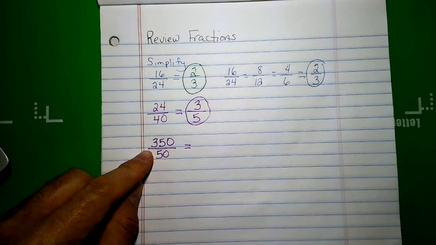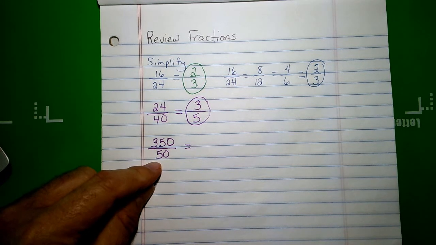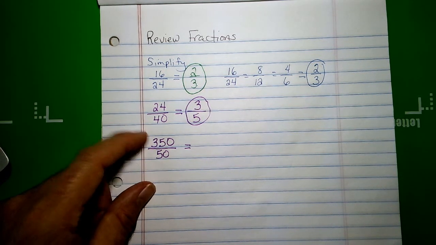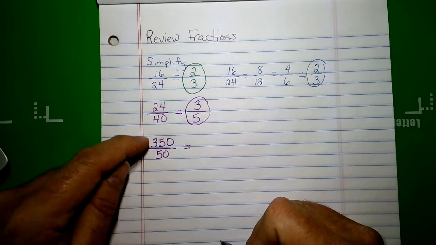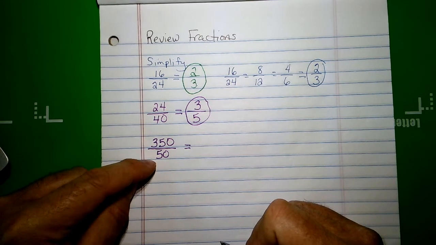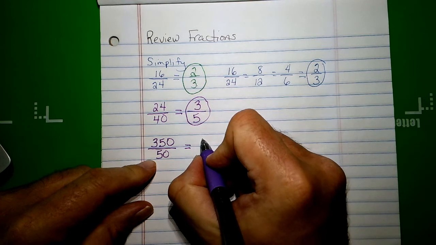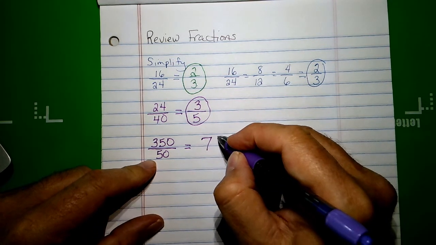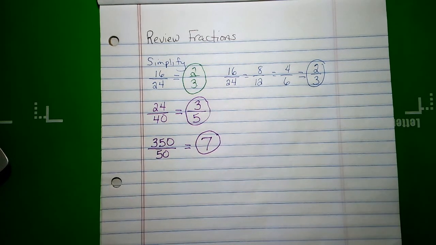Those fraction bars represent division. 350 divided by 50 is the same thing as reducing the fraction 350 over 50. That's just a whole number, 7. Notice we don't need to write it as 7 over 1. Just think of it as division. 350 divided by 50 is 7.